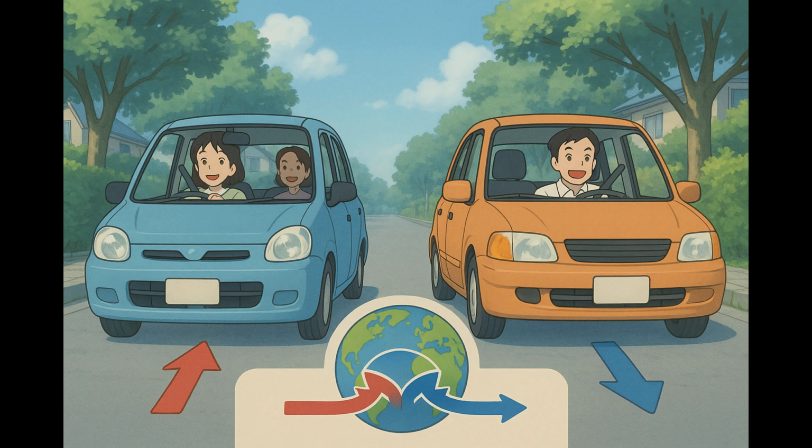This scenario is similar to how tectonic plates behave at a convergent boundary. Just as the cars approach one another, potentially causing a collision, or forcing one to rise over the other, tectonic plates move towards each other, sometimes resulting in one plate being forced beneath the other, or causing the ground to crumple and rise, forming mountains or triggering earthquakes.